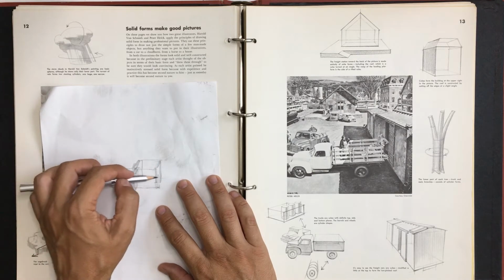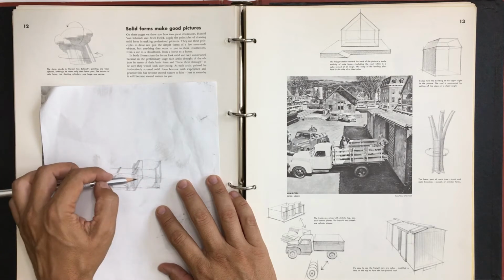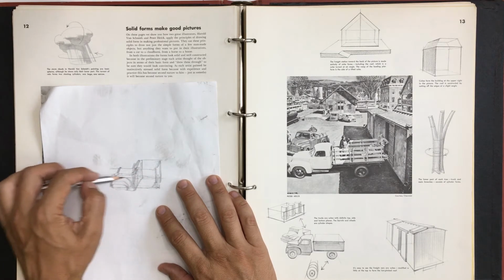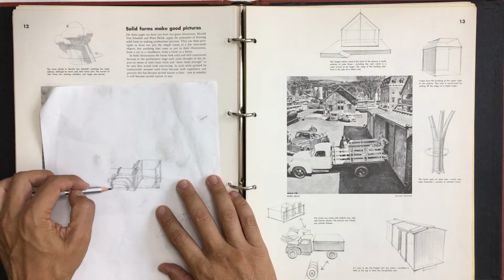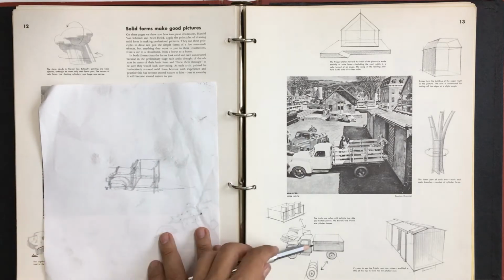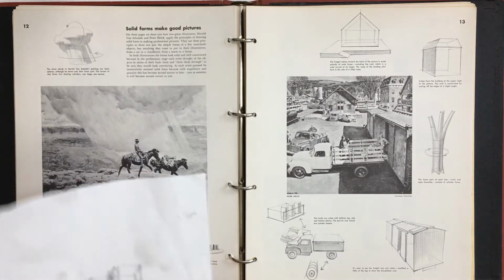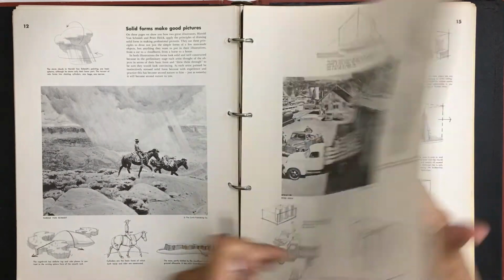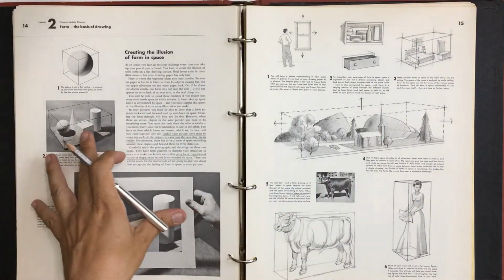And now I would draw these through, right? So now I'm drawing this box. I'm drawing this stuff through. That's another box. Right, and so they do it right there. So it's just finding objects to train your eye. So practice it. That's really the takeaway of this whole lesson.